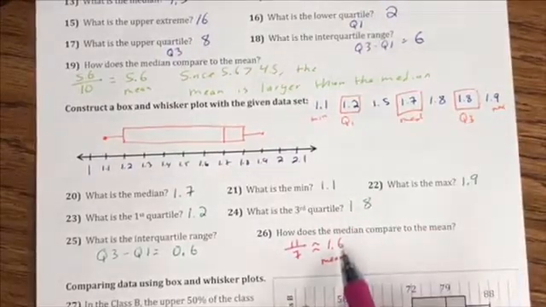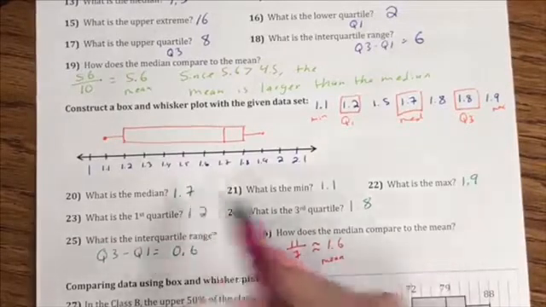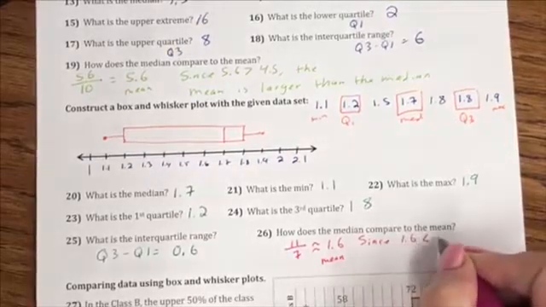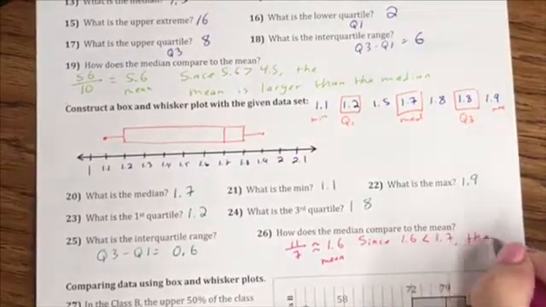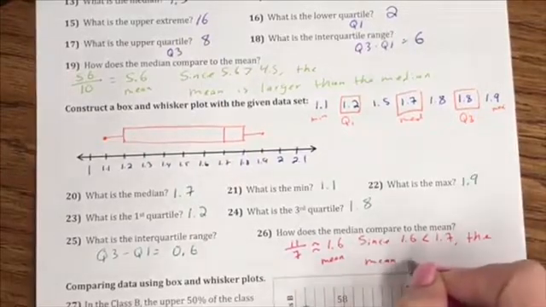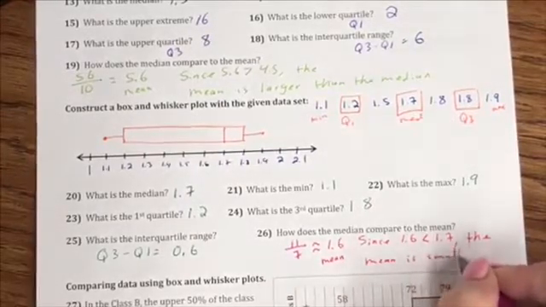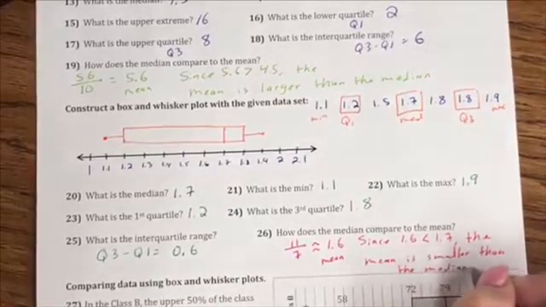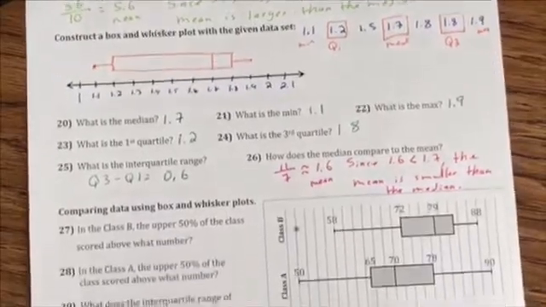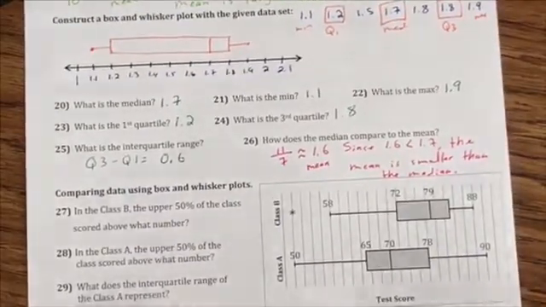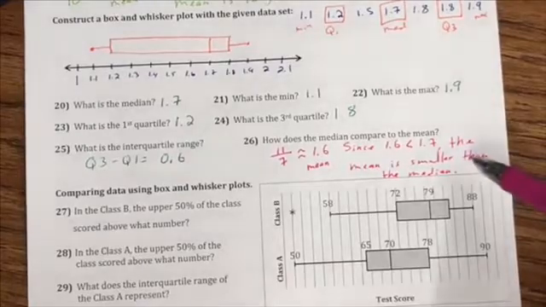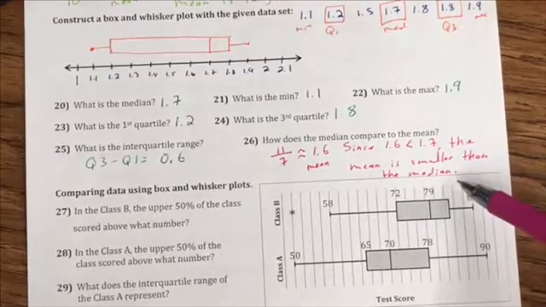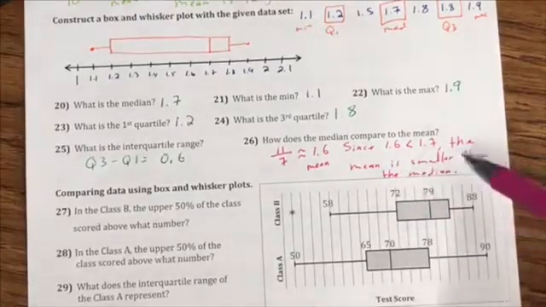My mean this time is smaller than my median, which is 1.7. So I'm going to write since 1.6 is less than 1.7, the mean is smaller than the median. Now, in this situation, I absolutely could have said since 1.6 is less than 1.7, the median is larger than the mean. As long as it's a true statement, it doesn't matter which way you write that.